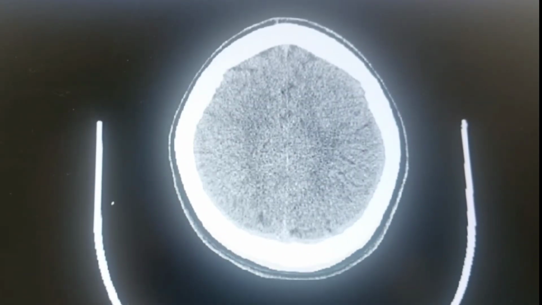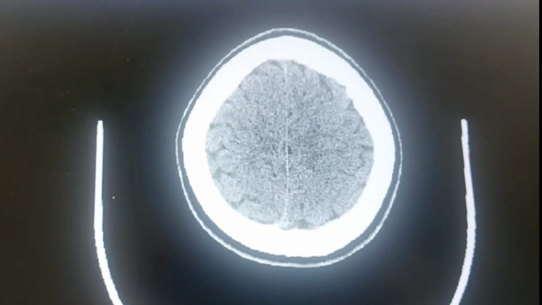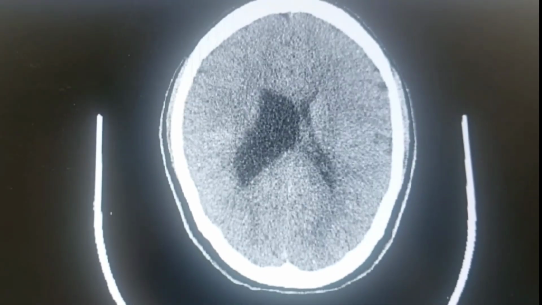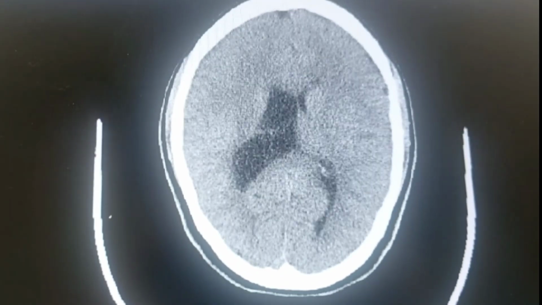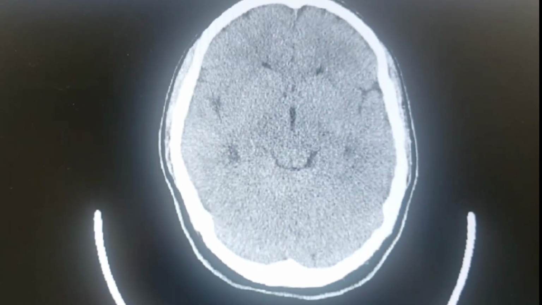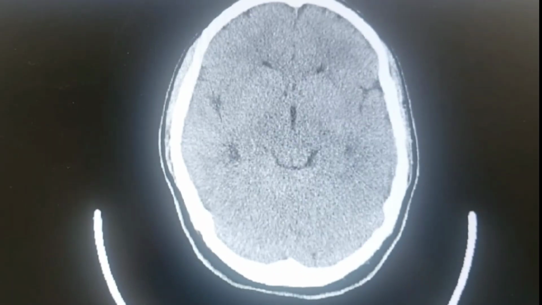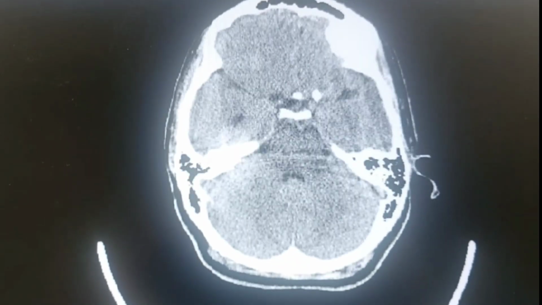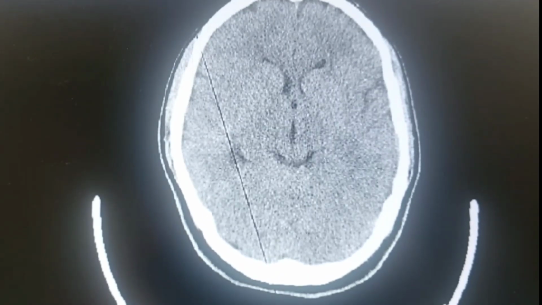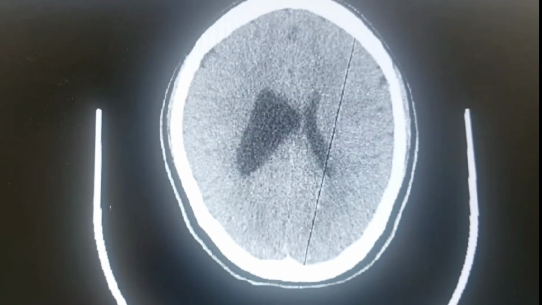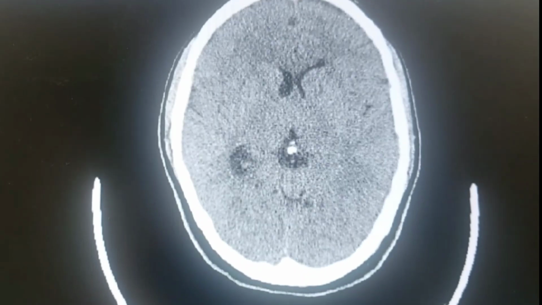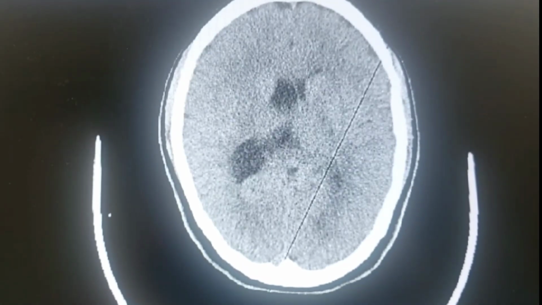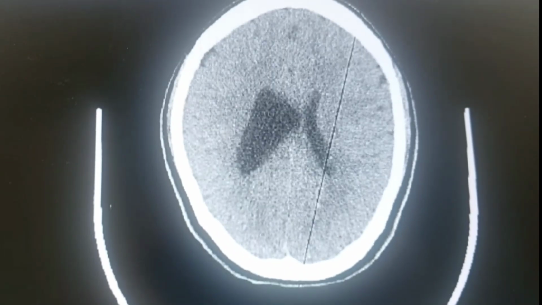MRI should be advised as the next modality to rule out whether there is any space-occupying lesion or any cause of partial obstruction at the level of the foramen of Monro. As far as the cisterns are concerned, they are normal, there is a normal third ventricle, a normal fourth ventricle, and no cisternal dilatation. So this is an example of focal dilatation of the lateral ventricle.